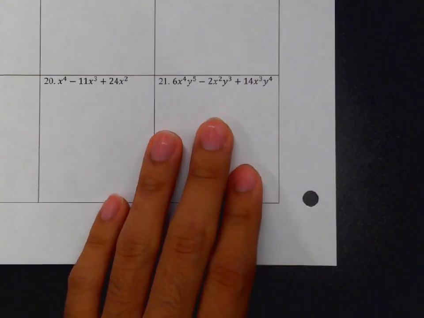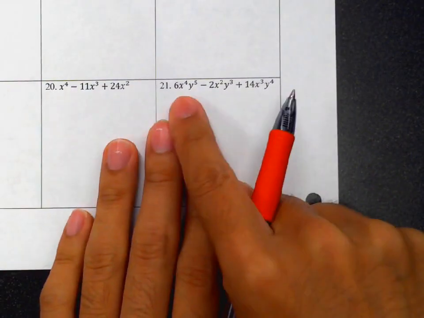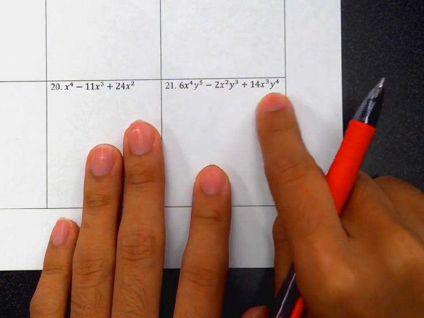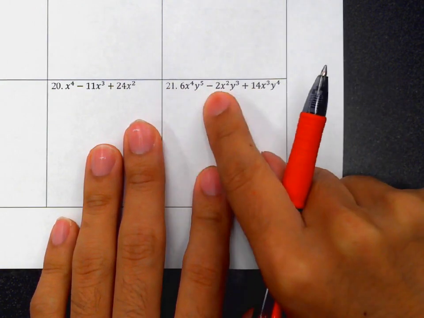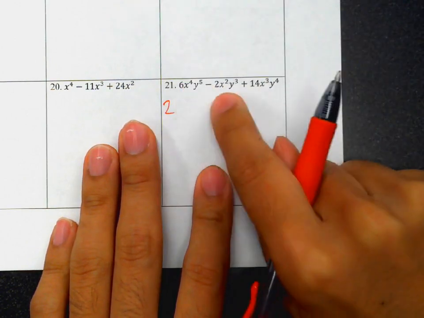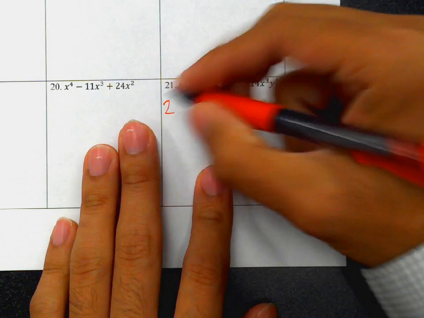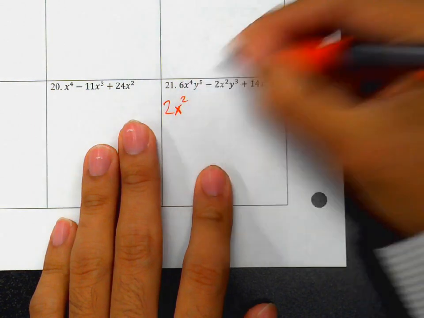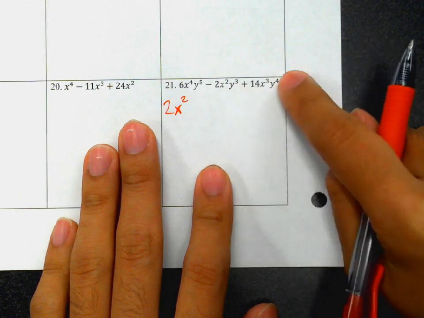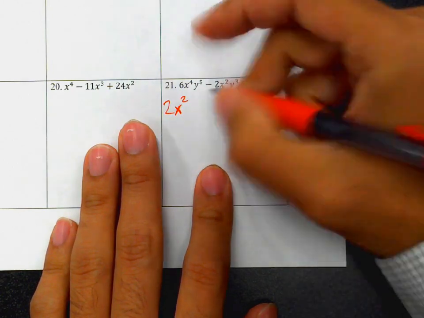And then maybe something like problem 21. Okay, so again, always start by factoring by GCF, so it's got to go into all three. Coefficients first, 6, negative 2, and 14, those all have a 2 in them. X to the fourth, x squared, x to the third, those all have at least x to the second power. Then y to the fifth, y to the third, y to the fourth, those all have at least y to the third.